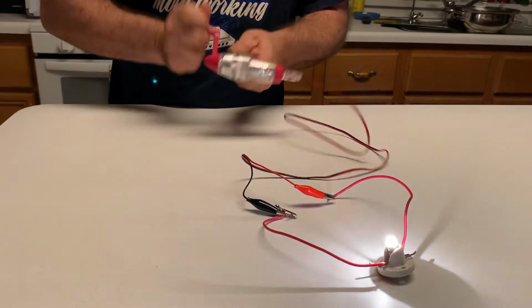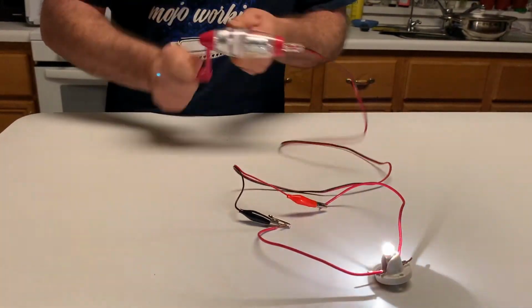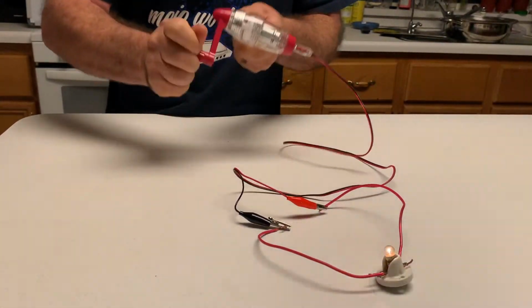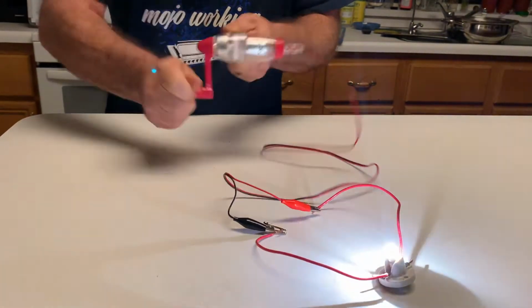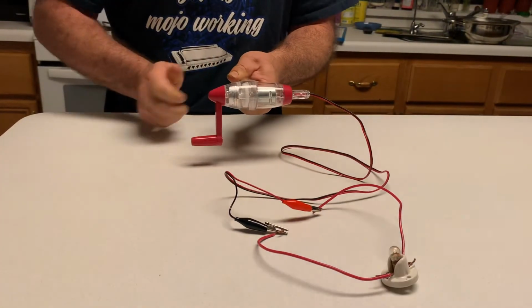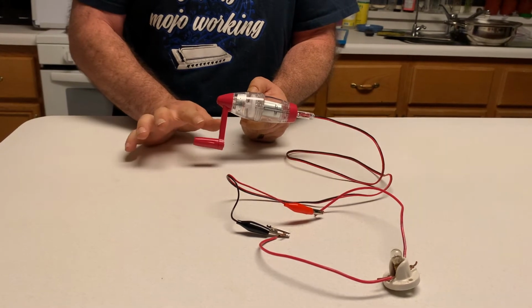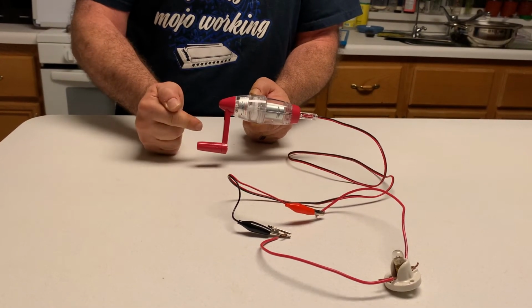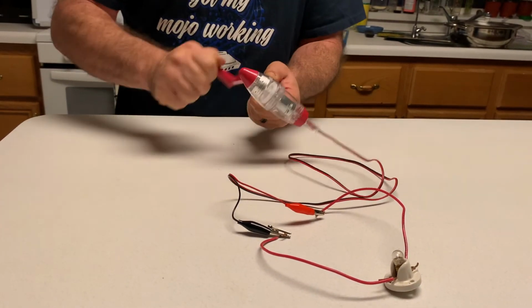There we go. Okay. And I can spin in both directions. So this is a generator. I am spinning the turbine to create motion, which then creates power.